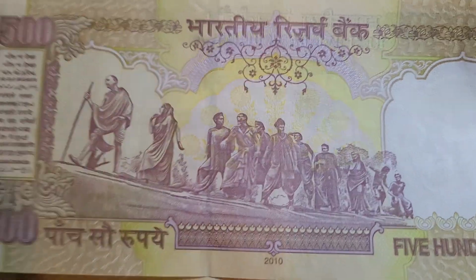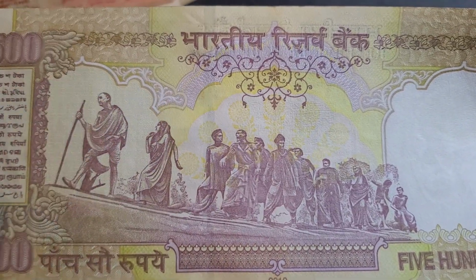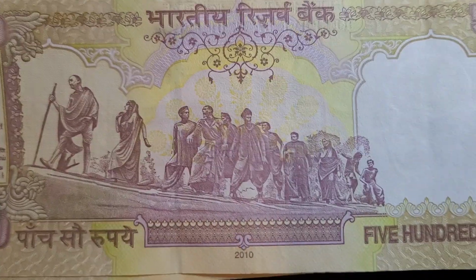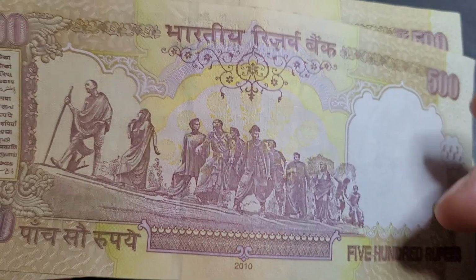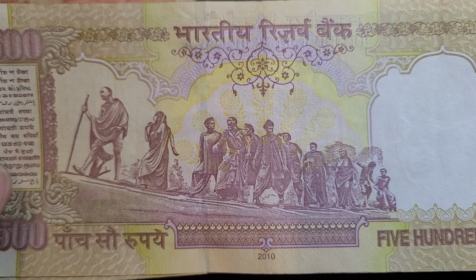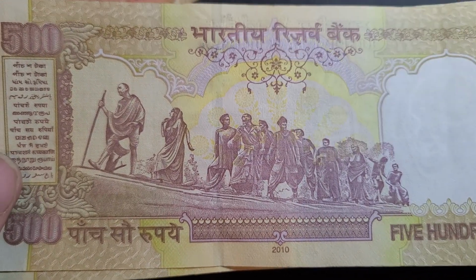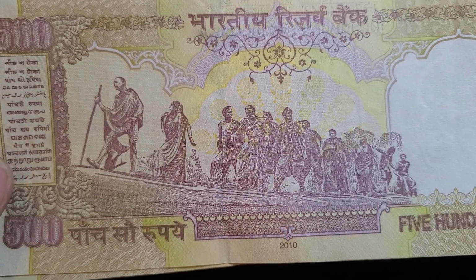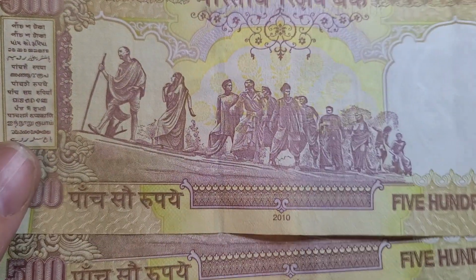It would be good if they actually put in print what is described on the back of the banknote, because even people in India would look at these and go, oh, what's this? They might have learnt it in school, but as time goes by you forget.